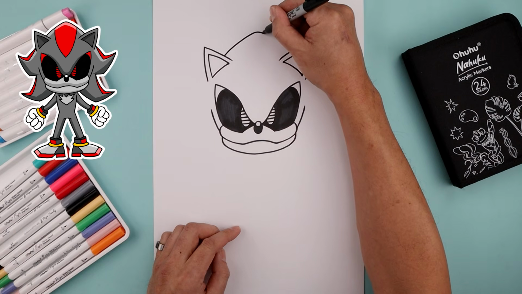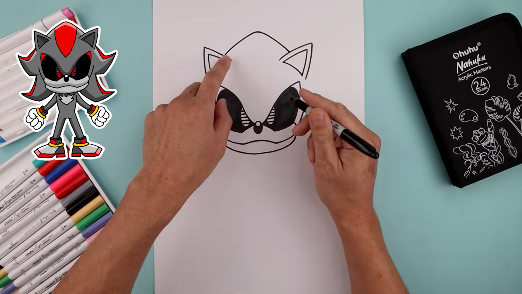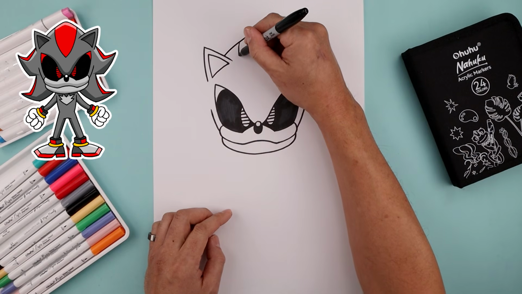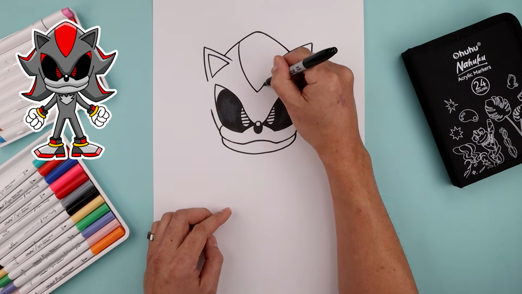Just going to round that out, go out, and then down towards the right. And then we're going to add that thick stripe across the forehead. Let's start on the top left, come down, and then bend that in towards the middle, and then up towards the right side.